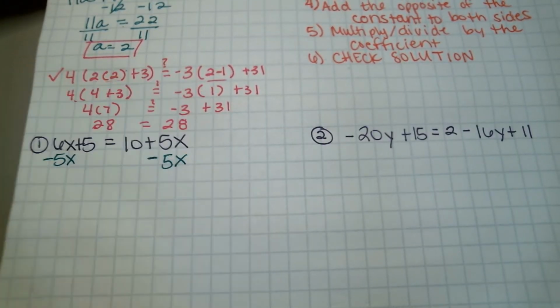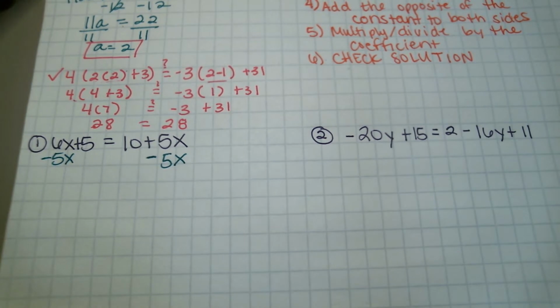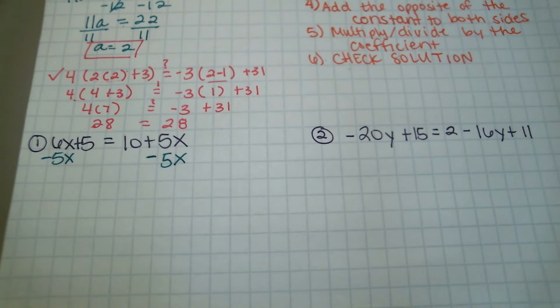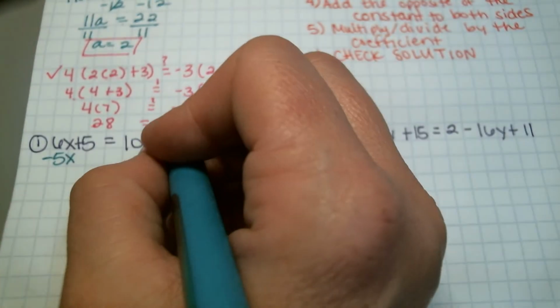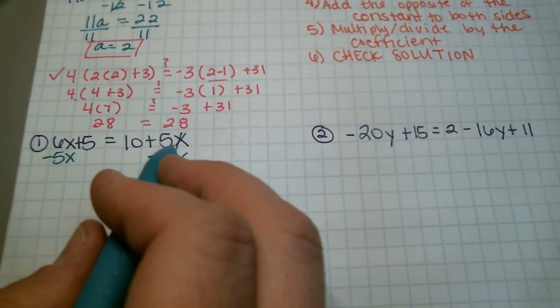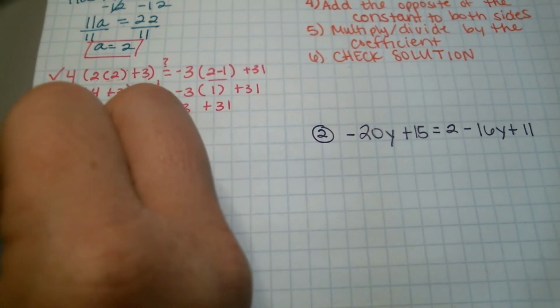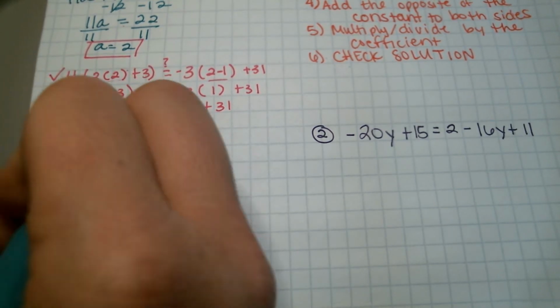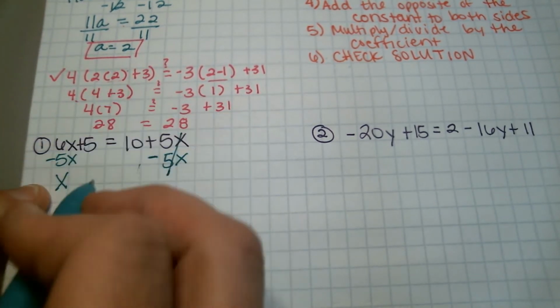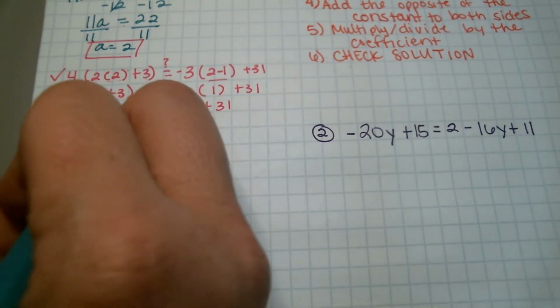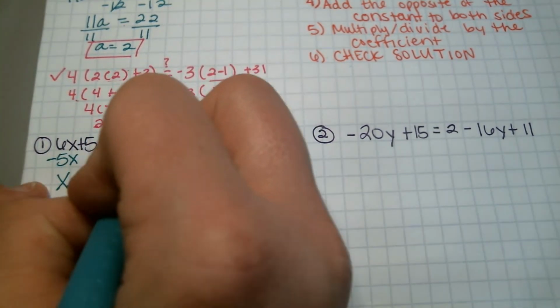And the reason why I do that is if I add negative 5x to both sides, then I won't have to deal with having a negative amount of x's. So 5x minus 5x is 0x. That means it cancels. 6x minus 5x is 1x, but we're not going to write the 1 as the coefficient. It's just x. We still have that plus 5 equals 10.